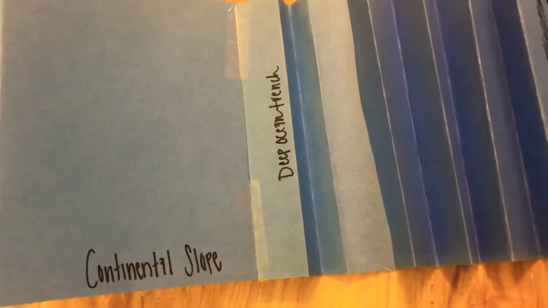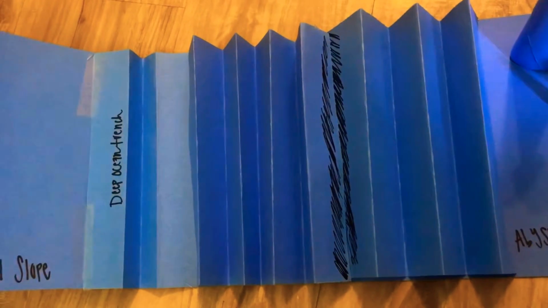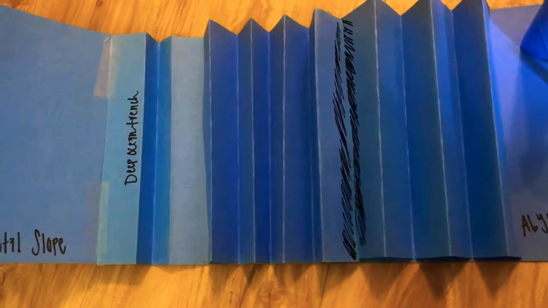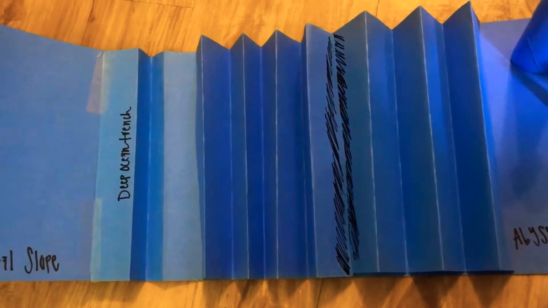The deep ocean trench is formed at a convergent plate boundary due to the oceanic lithosphere being subducted beneath the edge of a continent. Next to that is the mid-ocean ridge. Mid-ocean ridges form from the upwelling of the mantle, which creates new oceanic crust. Due to this, they are elevated in comparison to the deep ocean basin.